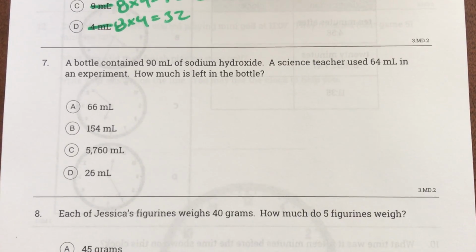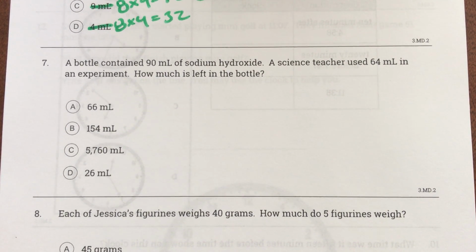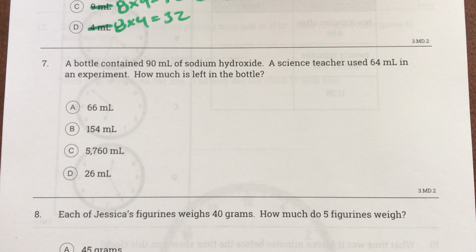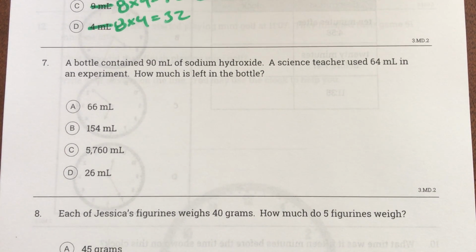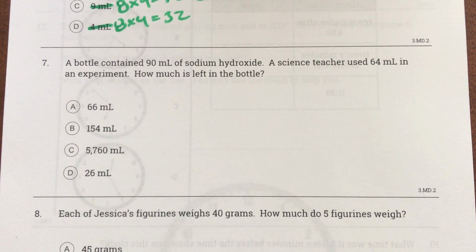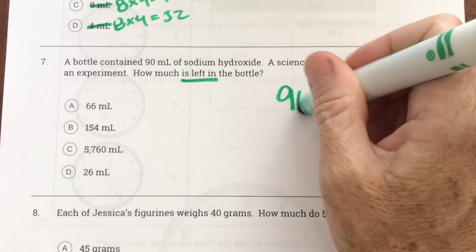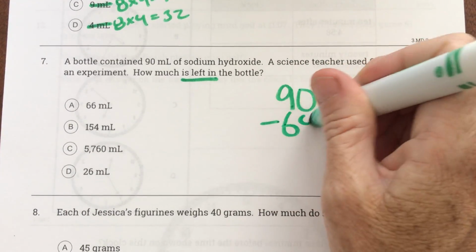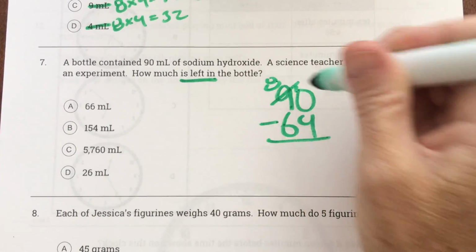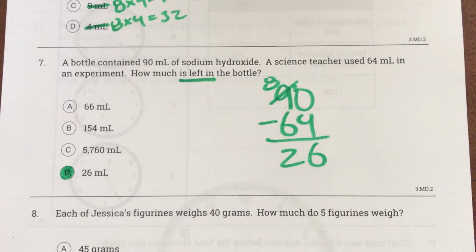Number 7 says a bottle contained 90 milliliters of sodium hydroxide. A science teacher used 64 milliliters in an experiment. How much is left in the bottle? Well, that tells me I'm going to use some subtraction. So 90 minus 64. And when I subtract and borrow, I'm getting 26 milliliters.